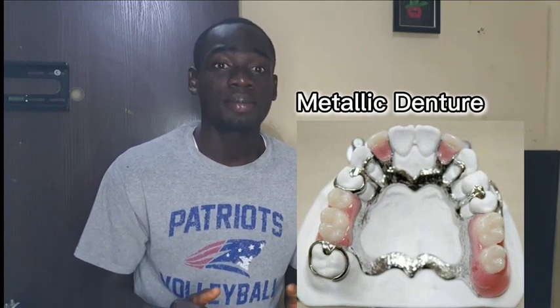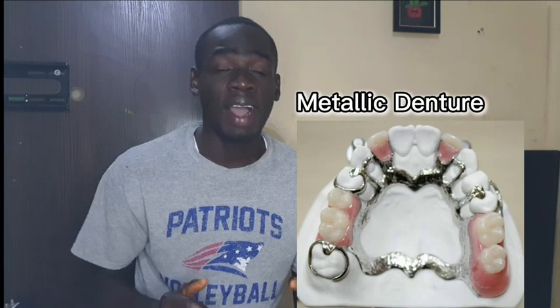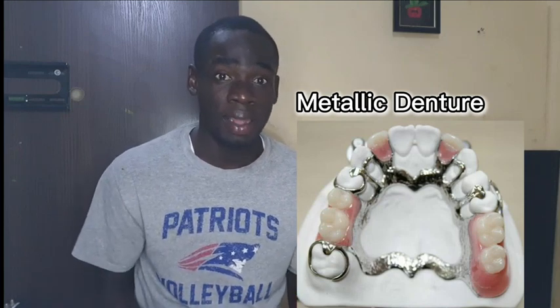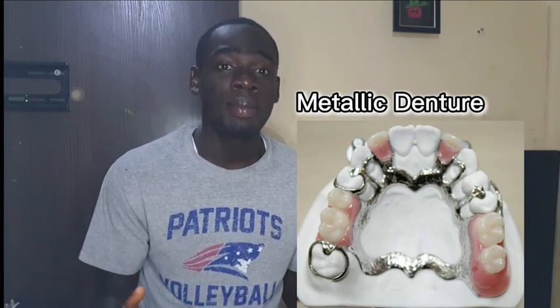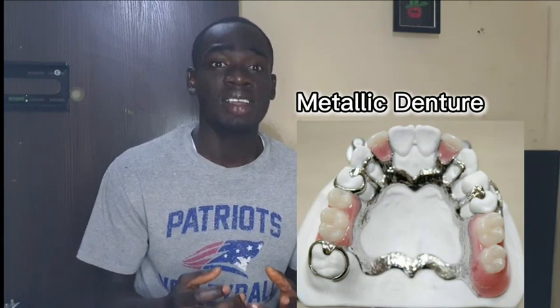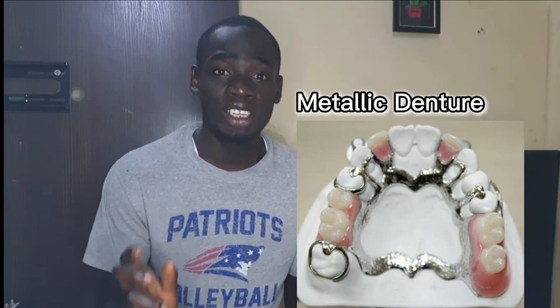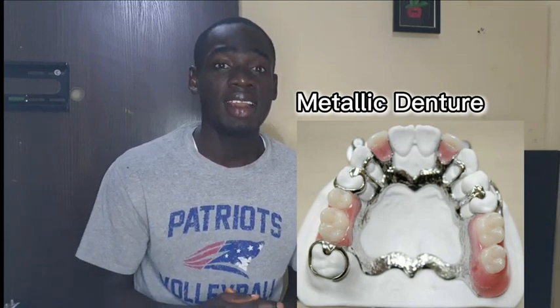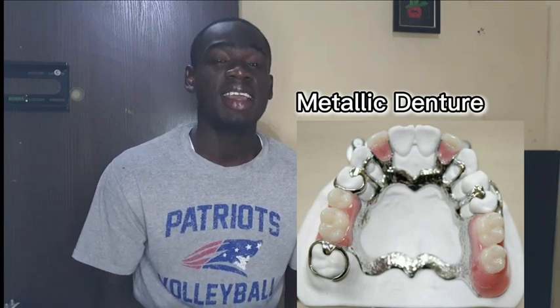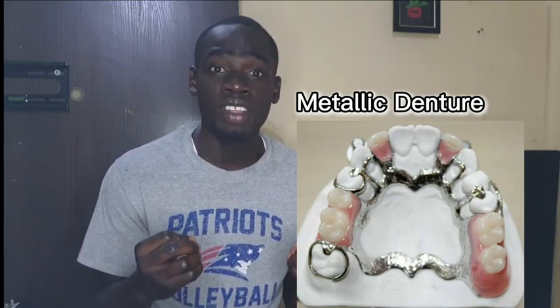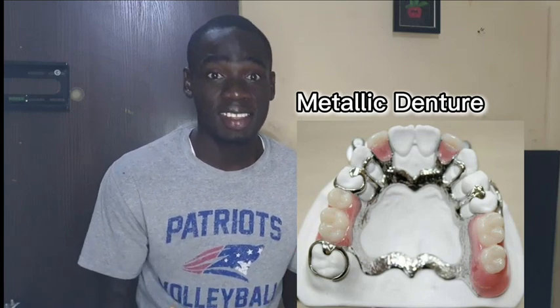And then we have the metallic denture. The metallic denture is a combination of acrylic parts and metallic parts. The metallic parts serve as the framework that supports the acrylic teeth. The idea is to improve the strength and the aesthetics.